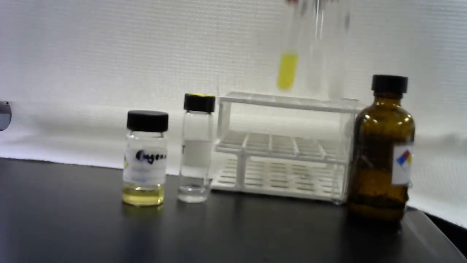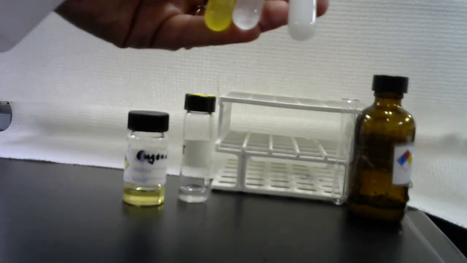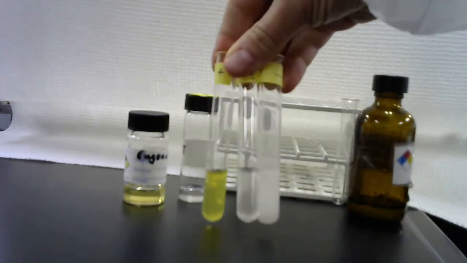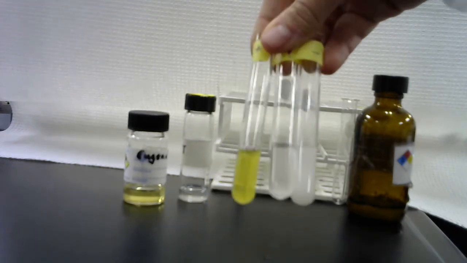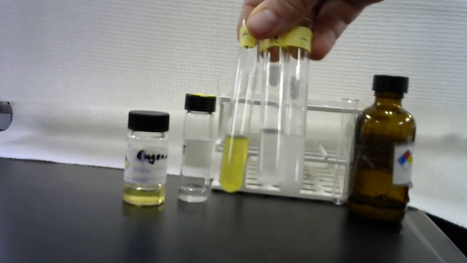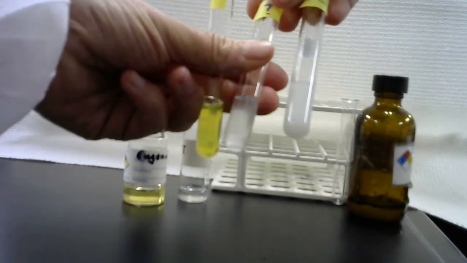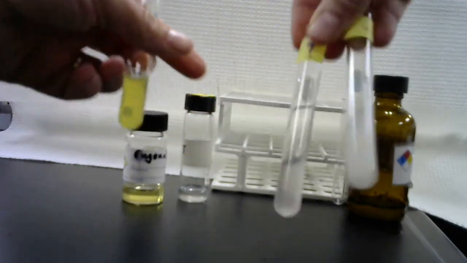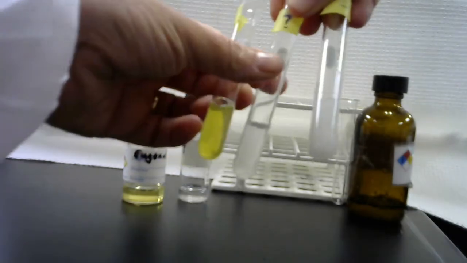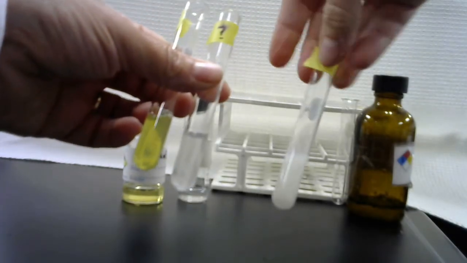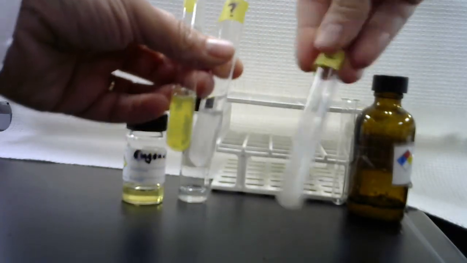And so here are the solubility tests for sodium hydroxide with a liquid. We've got eugenol, which is soluble in sodium hydroxide. The unknown, which we see the bubble settles to the bottom, that's insoluble, and benzaldehyde is also insoluble.